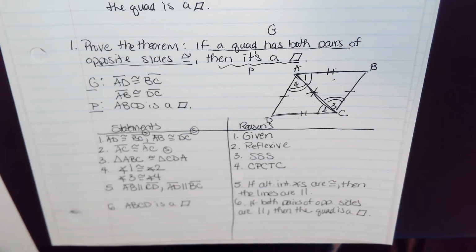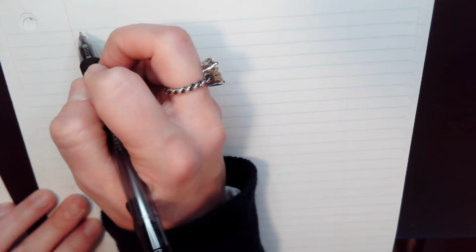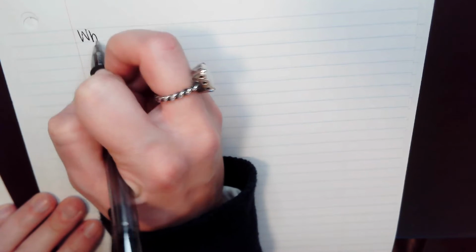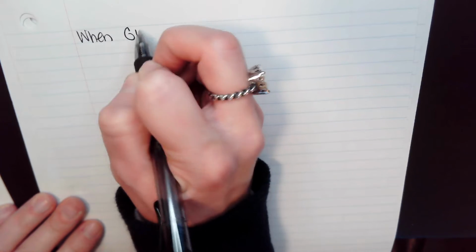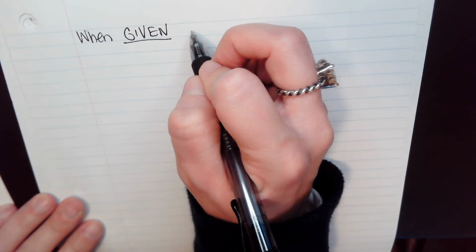All right, let's go the other direction now. If we are given a parallelogram. So before, we were trying to prove a parallelogram.